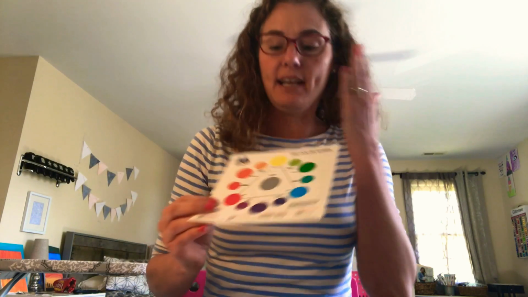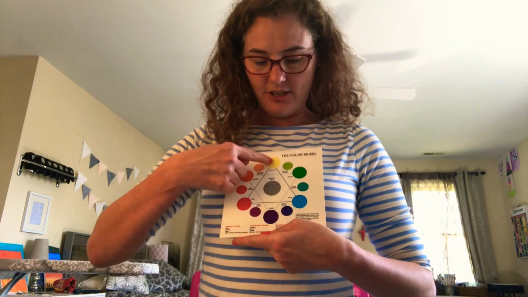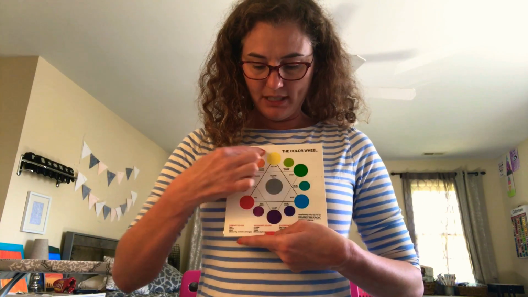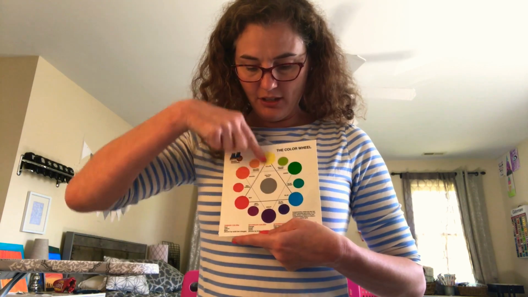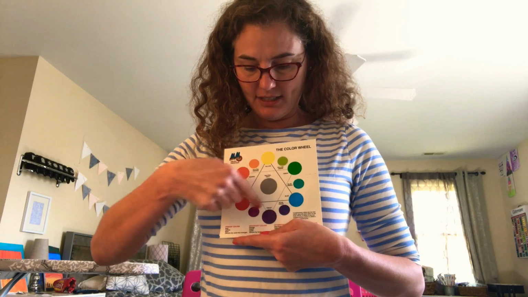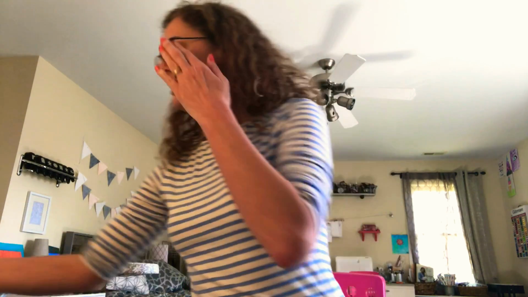Split complementary. A complementary color is across from each other in the color wheel, but a split complementary is when you split that complementary color and you have 3. Like here, it makes this triangle. So that's what we talked about last week.